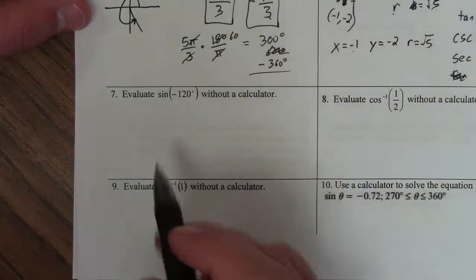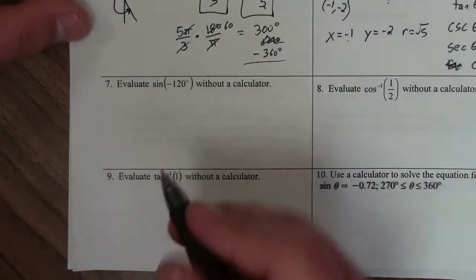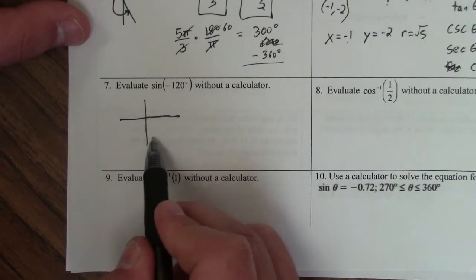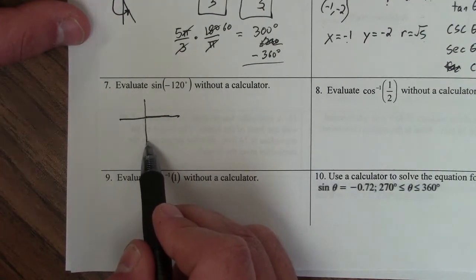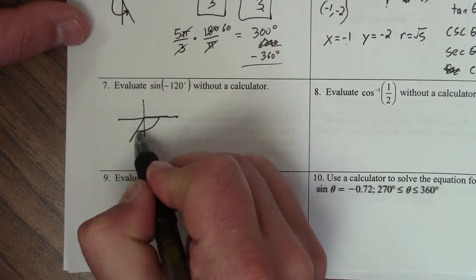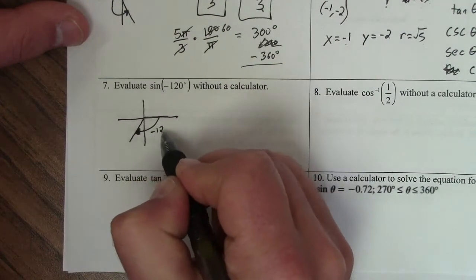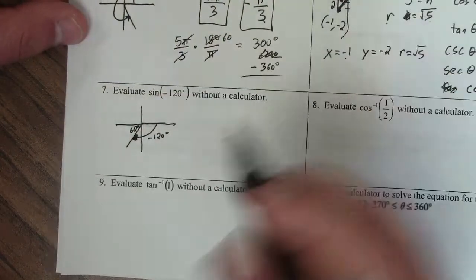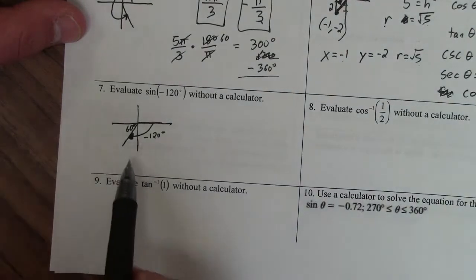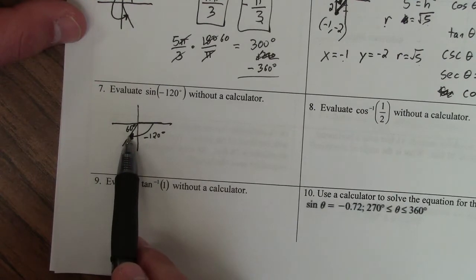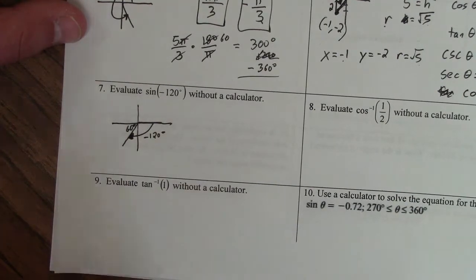On this next one, we have to evaluate negative 120 without a calculator. Negative 120 degrees, so if we start here and rotate down to this first axis, that's negative 90. Going another 30 degrees would get us to negative 120. The reference angle here is 60 degrees. And the reference angle is always drawn to the x-axis. So the angle between this and this is 60 degrees. We know that because if we're already at 120 degrees, we'd need another 60 to get to the 180.